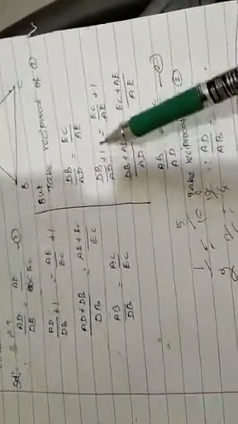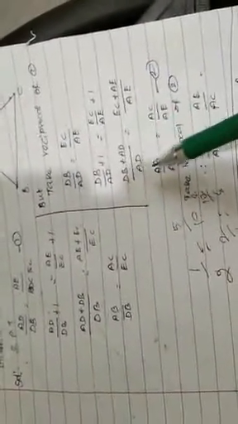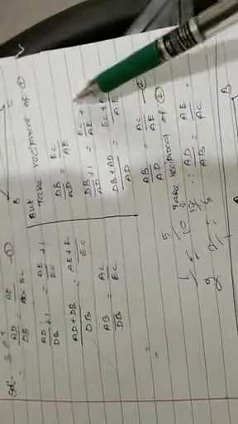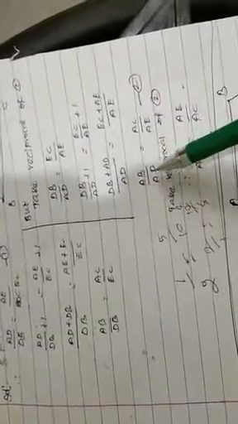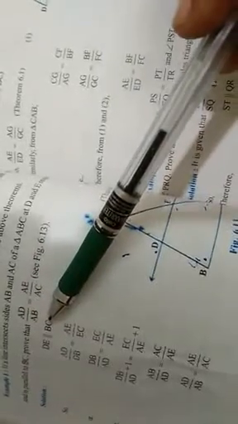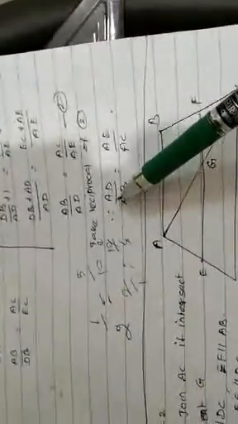So DB plus AD is nothing but AB. EC plus AE is nothing but AC. AB divided by AD equals AC divided by AE. We need to write AD divided by AB, but we have the reciprocal. So finally once again take the reciprocal. So AD divided by AB equals AE by AC. We can take the reciprocal.